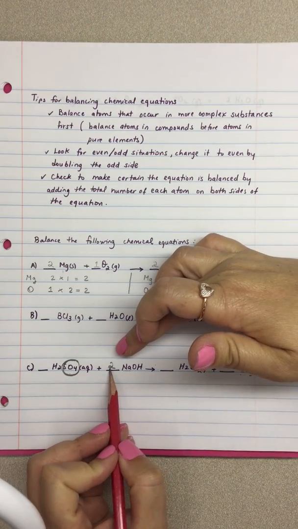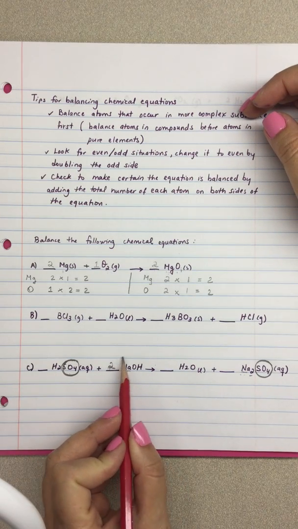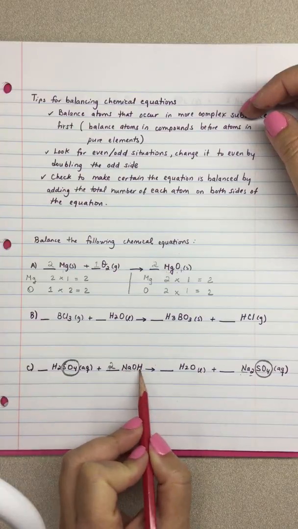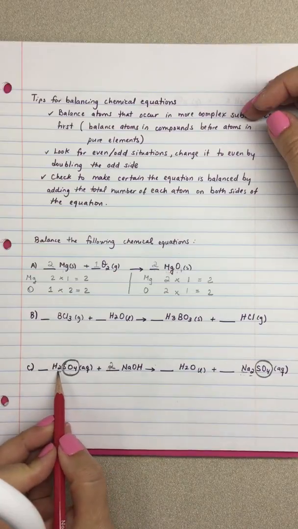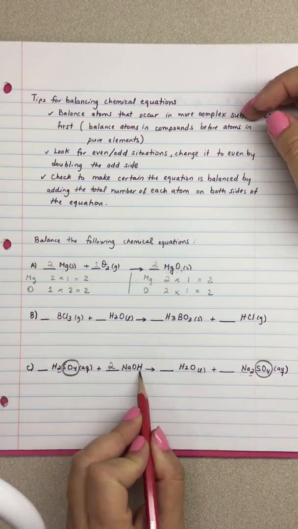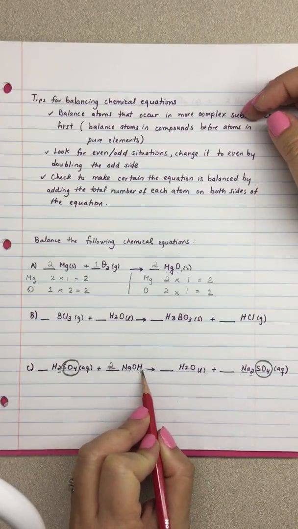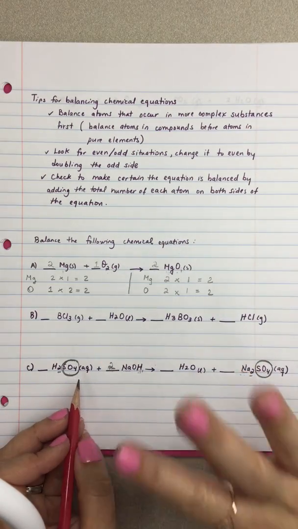Now, when you're adding that 2 right there, you're changing your number of oxygens here. Now you have 2 oxygens and 2 hydrogens, right? 2 hydrogens here, and now you have 2 on this one because it's 2 times your subscript here, 1, that will give you 2 here. That's a total of 4 hydrogens, right?